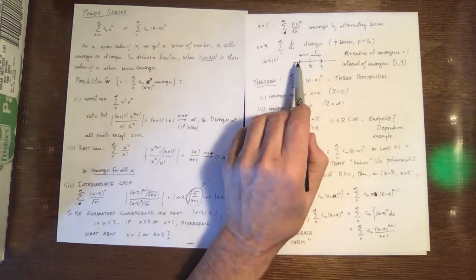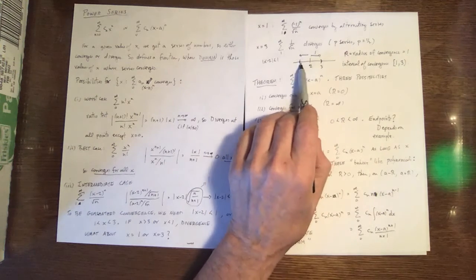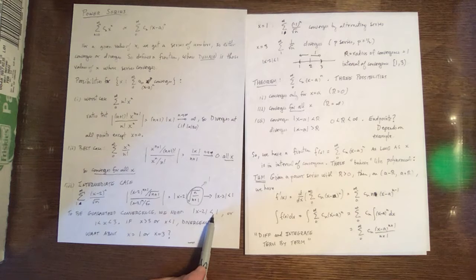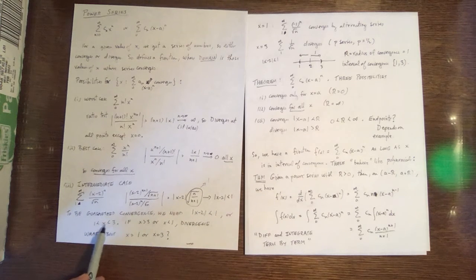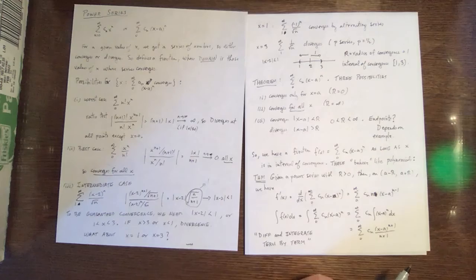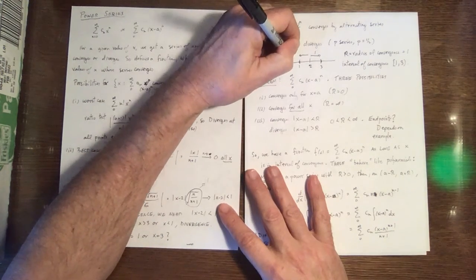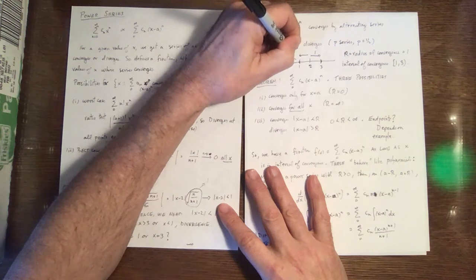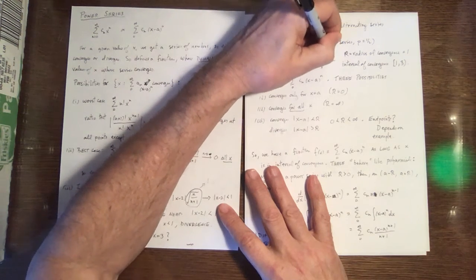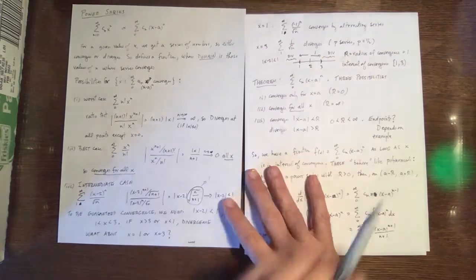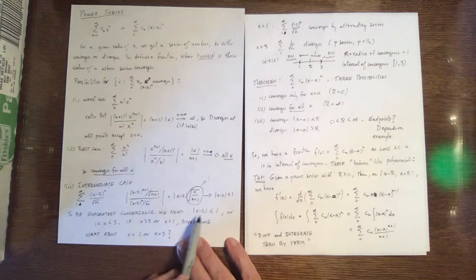So when the inequality is strict, when the absolute value of x minus 2 is less than 1, and that's when x goes from 1 to 3, we get convergence. So that's convergence inside this interval. Outside the interval, we get divergence. So that's where x is less than 1 or x is bigger than 3. And that corresponds here to this absolute value being bigger than 1. So we know from the ratio test you have divergence.